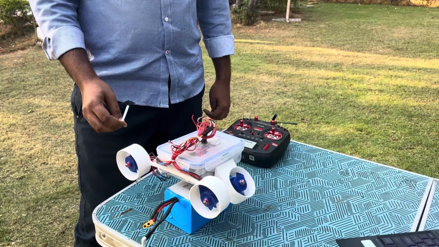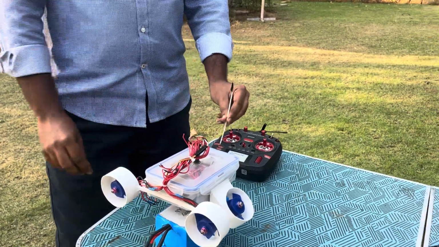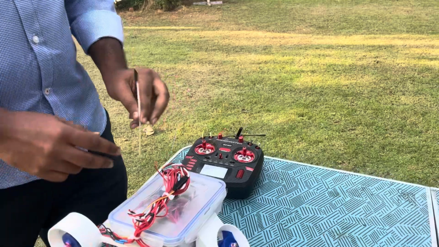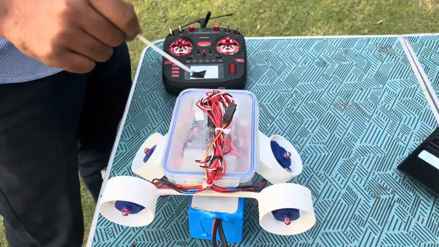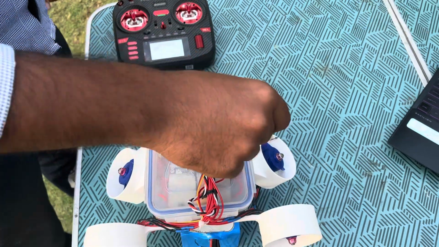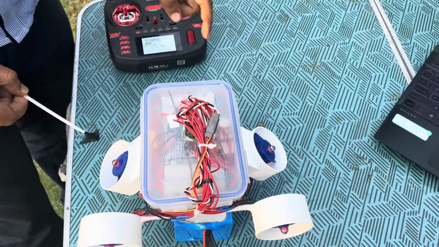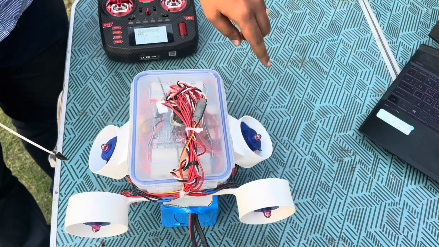So now that is over. We'll come to the next degree of freedom, the z-axis, moving up and down. For that, I am using these 2 motors, which are mounted near the center of gravity, and these are mounted 45 degrees to each other.